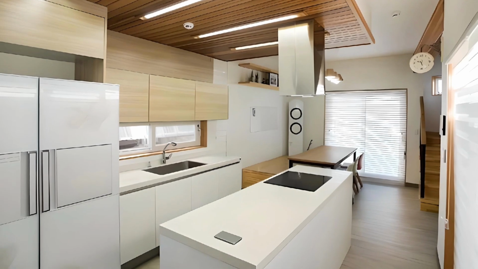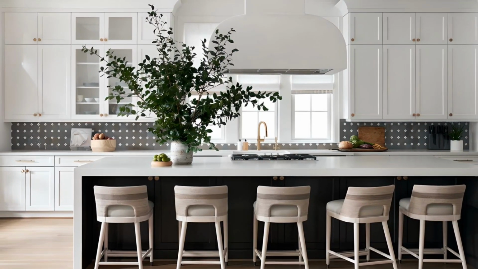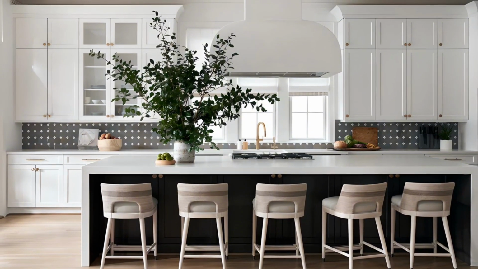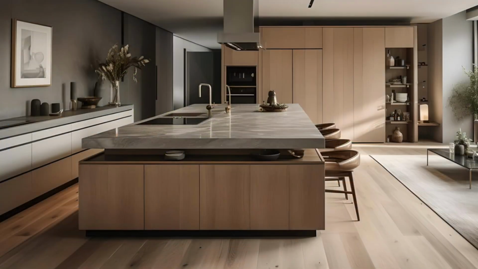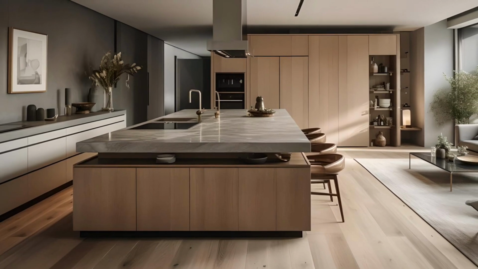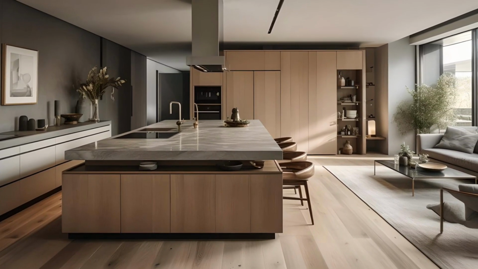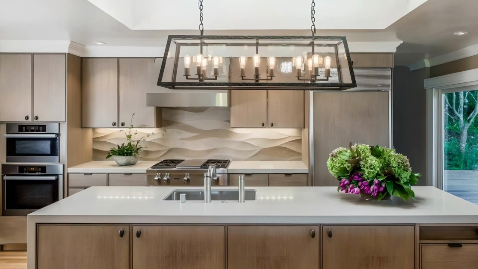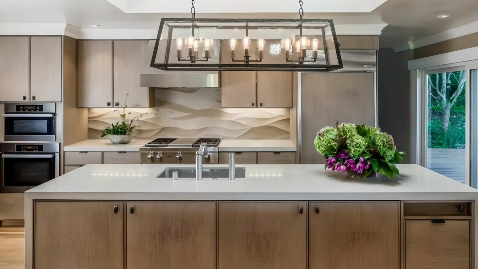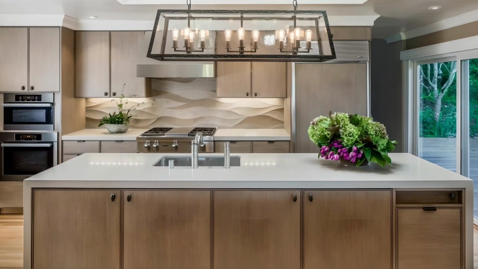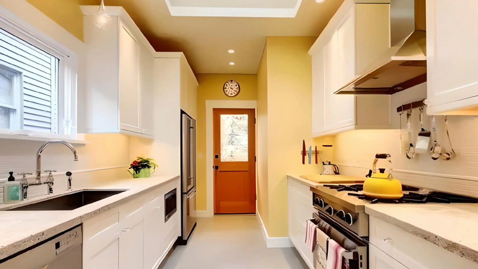Adjust to budget. Consider the budget you have before choosing modular kitchen materials and components. Choose easy to maintain. Choose materials that are easy to clean and maintain so that your kitchen always looks clean and tidy. Combine correctly. Combine modular kitchen materials and components correctly to create an aesthetic and functional appearance. By choosing the right materials and components, you can create a beautiful, functional, and suitable modular kitchen for your needs.